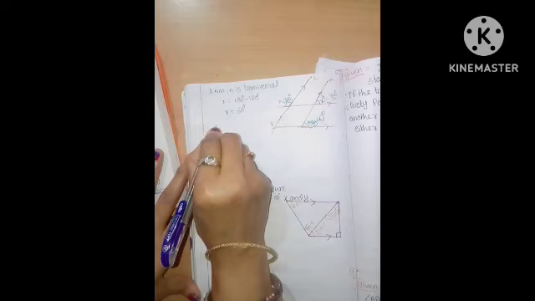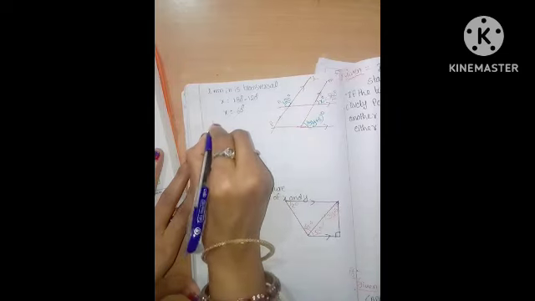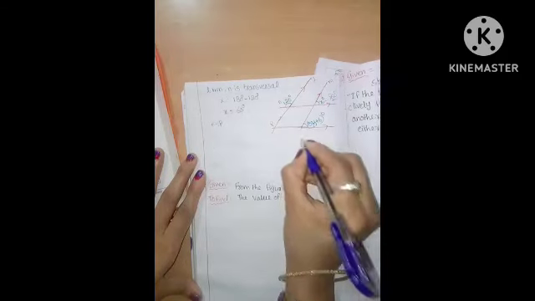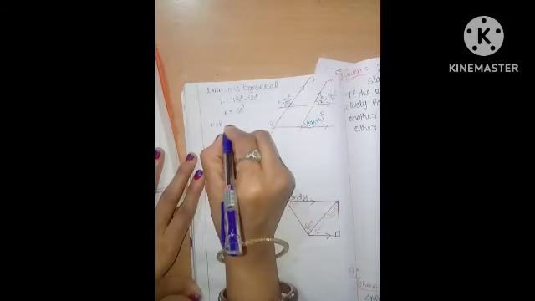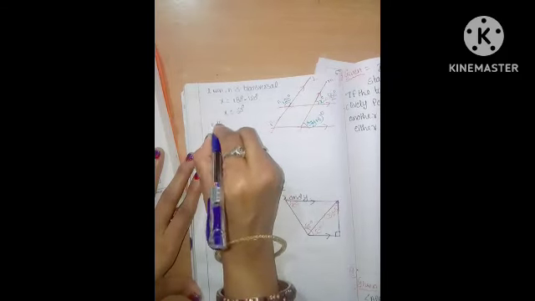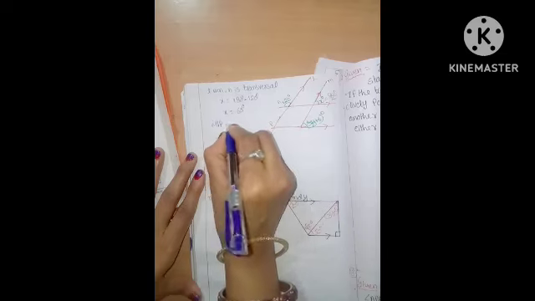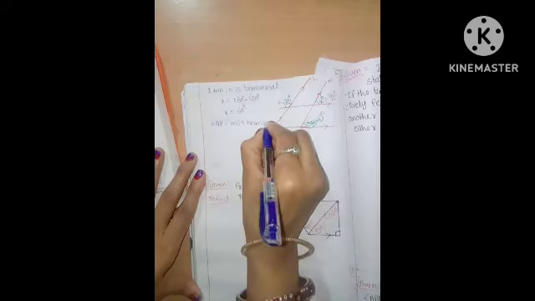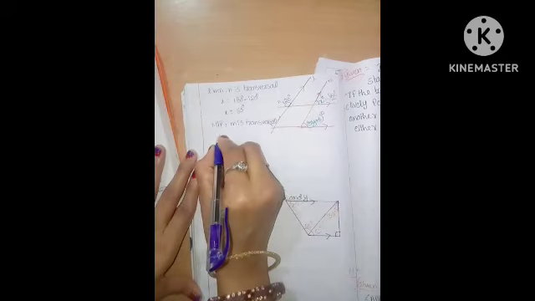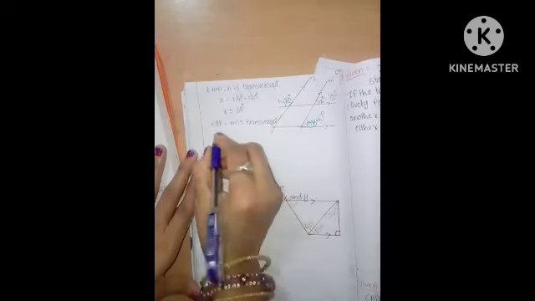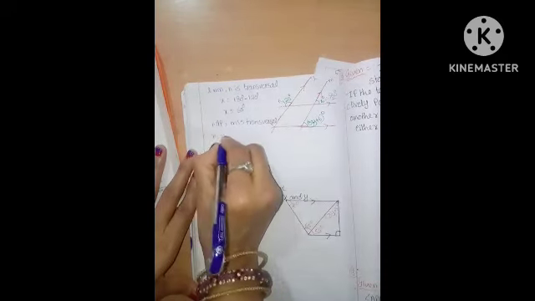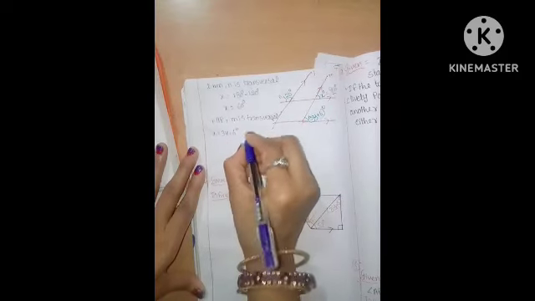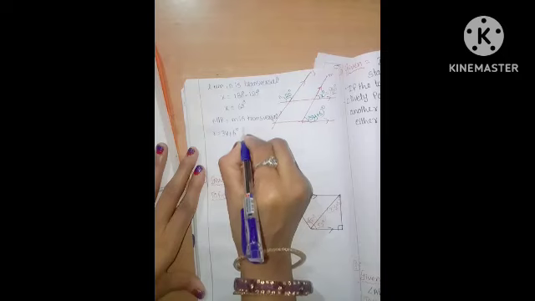And next, another one. N is parallel to P and M is the transversal. So here x equals 3y plus 6. Why is it 3y plus 6?